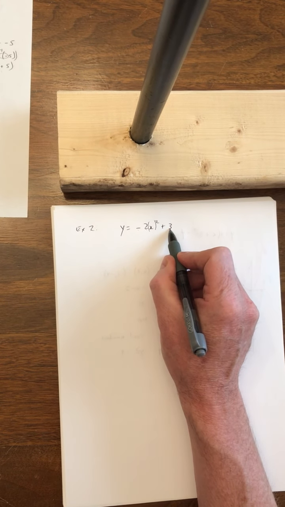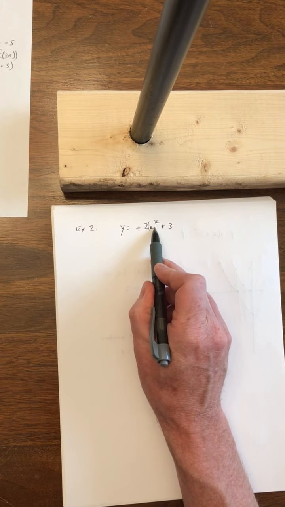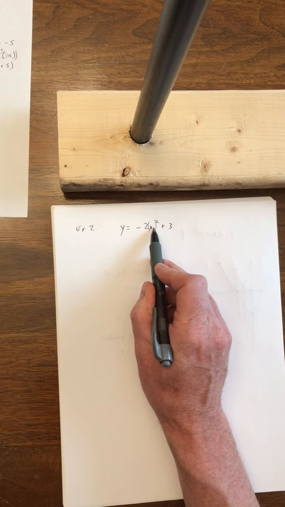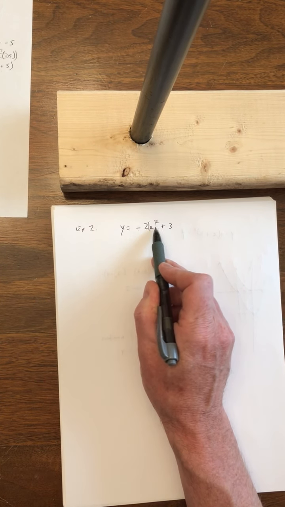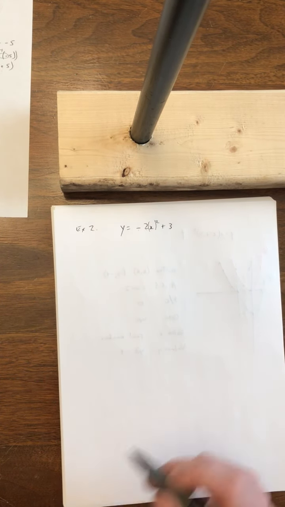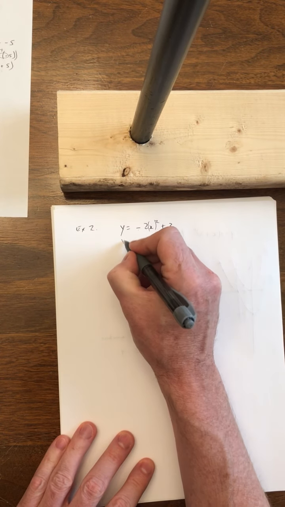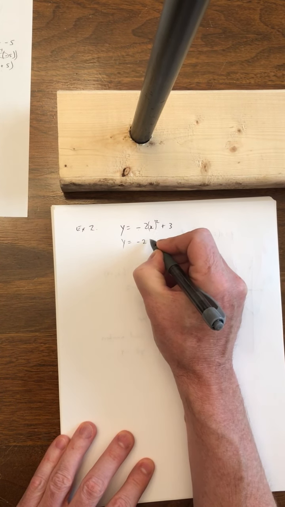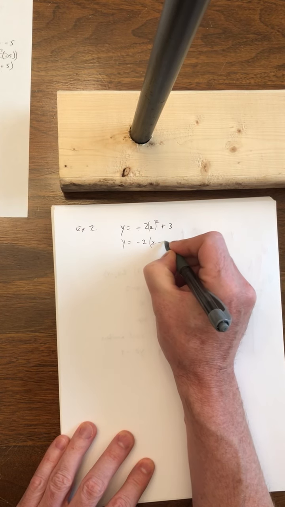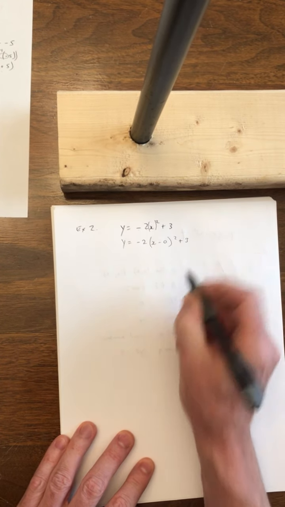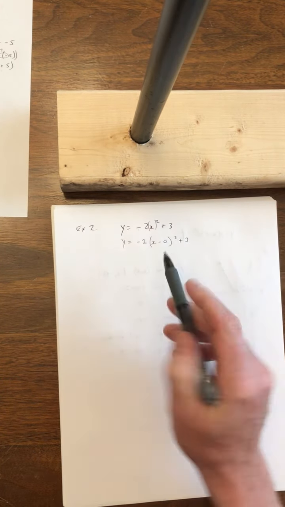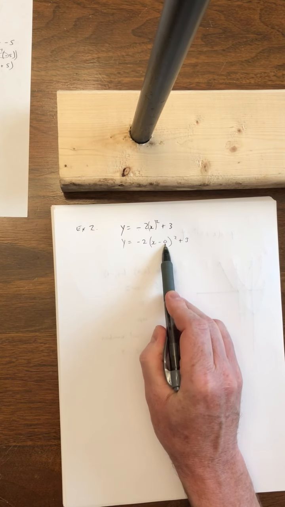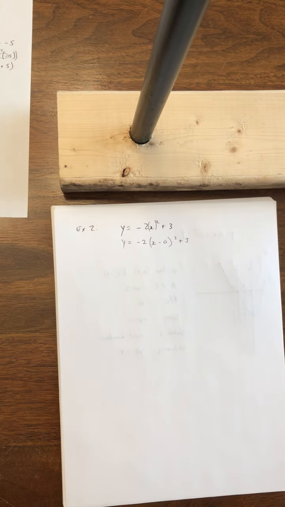We're going to be moving up 3. What we don't have is an h value, so we're not going to be going left or right. So if I rewrote this out, it'd be -2 times x minus 0 squared plus 3. So because our h value is 0, we can leave it off, but we do know that it's really there.